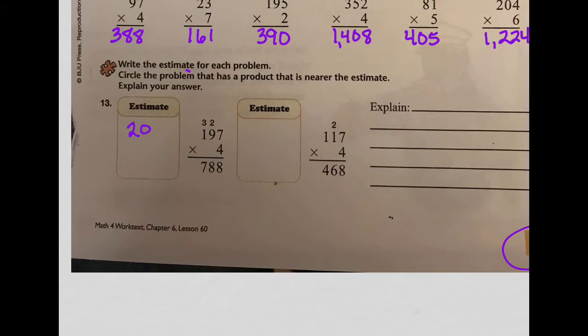Yes, 200 times 4. What's 2 times 4? You're right. It's 8, and then add the zeros, 800. All right, very good.